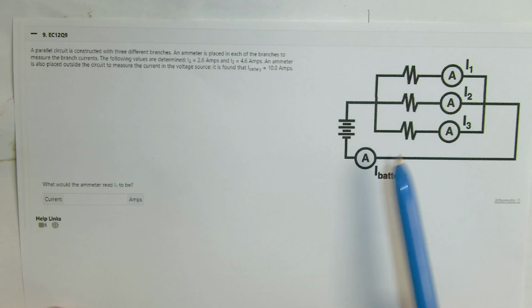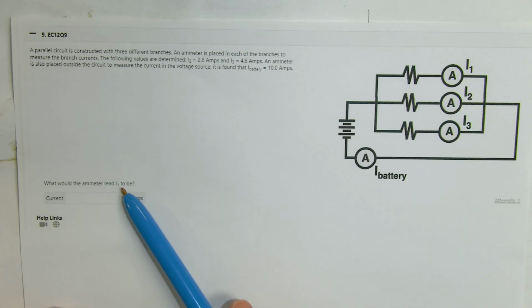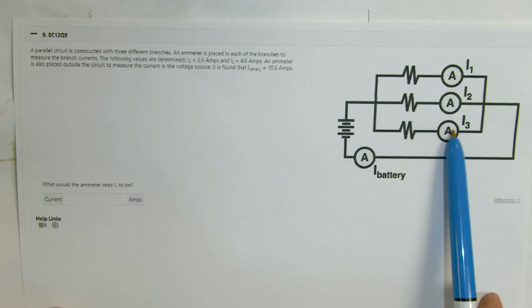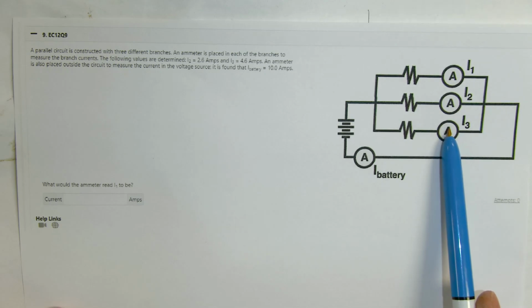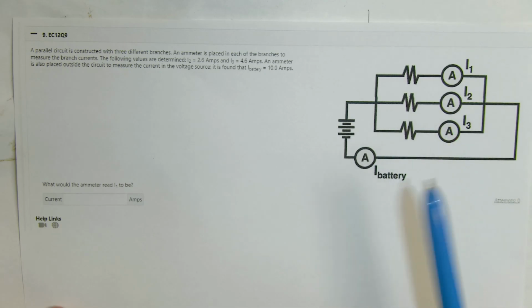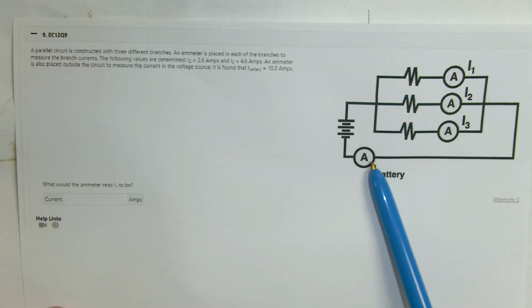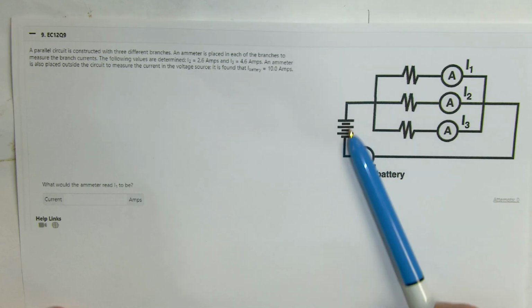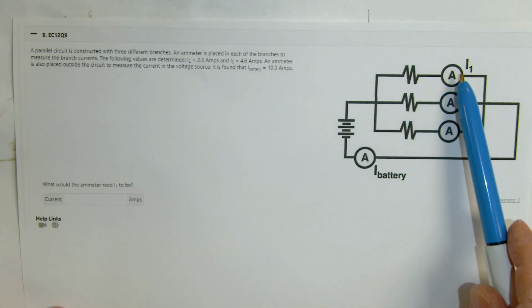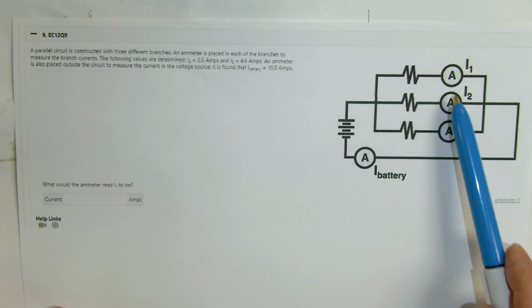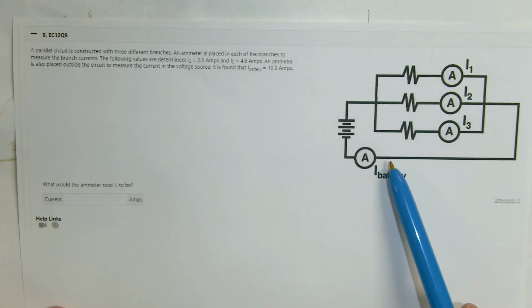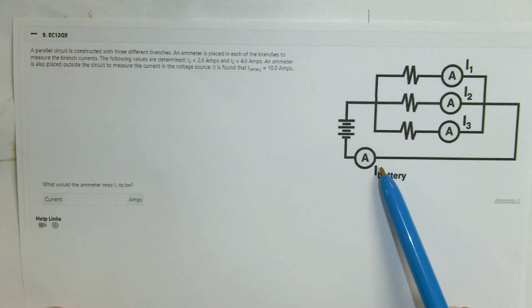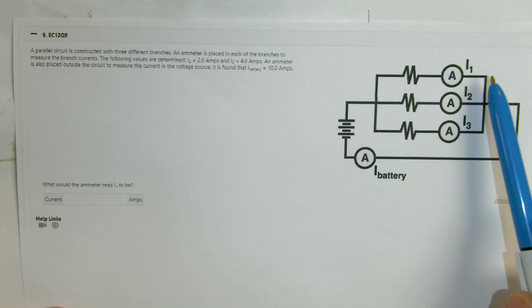resistors in parallel with each other, and it wants to know the current at one of these specific points. It wants to know the current here, which is at the battery. That's basically the total current. And it tells you the currents at each of these three, I1, I2, and I3. So this should be a really basic conceptual question with circuit theory, because really it's just going to be this.